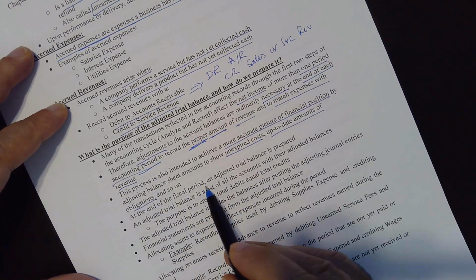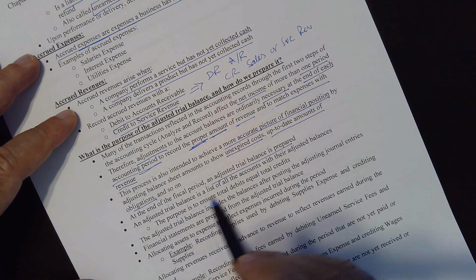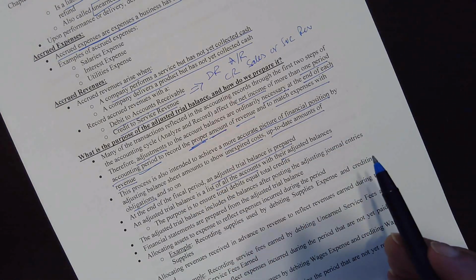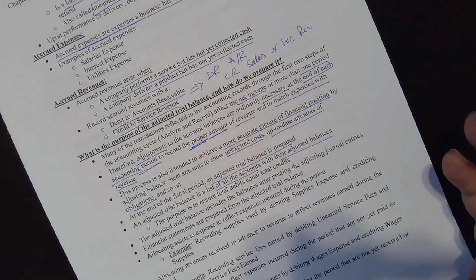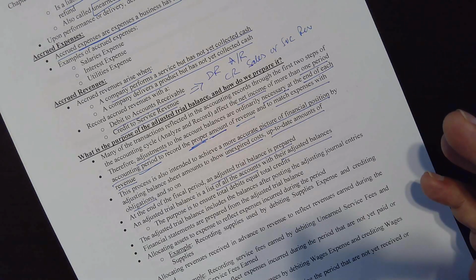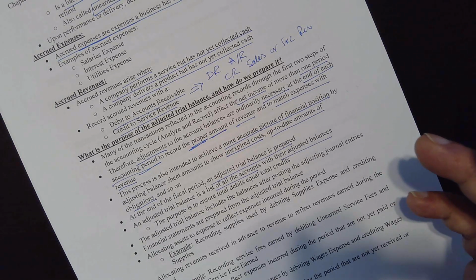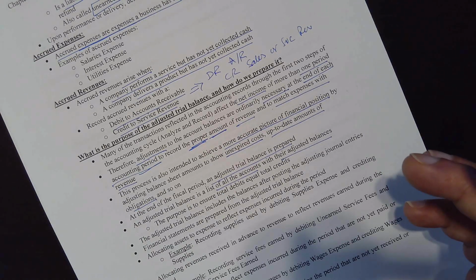At the end of the fiscal period, an adjusted trial balance is prepared. We talked about a list of all accounts with their adjusted balance, just like a trial balance. The difference between a trial balance and an adjusted trial balance is that in the adjusted trial balance the debits and credits are equal after the adjustments, and in the unadjusted trial balance the total of the debits is not equal to the total of the credits.